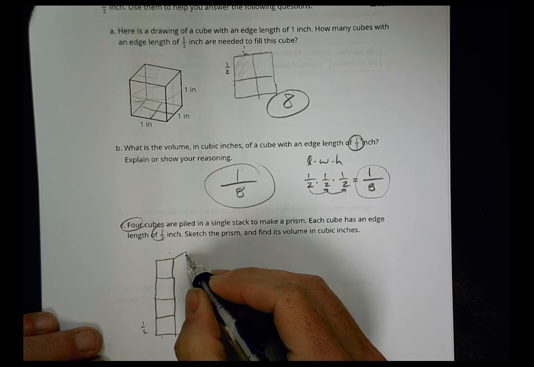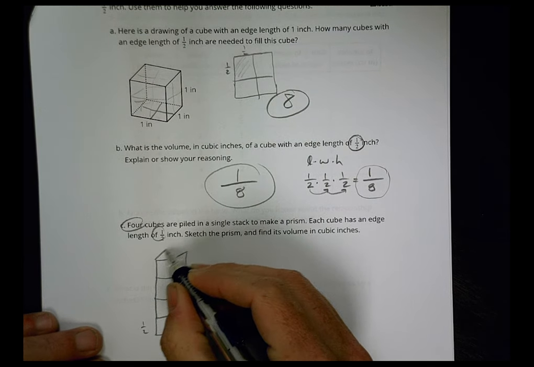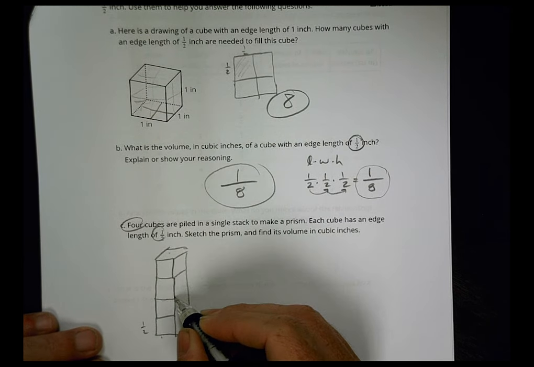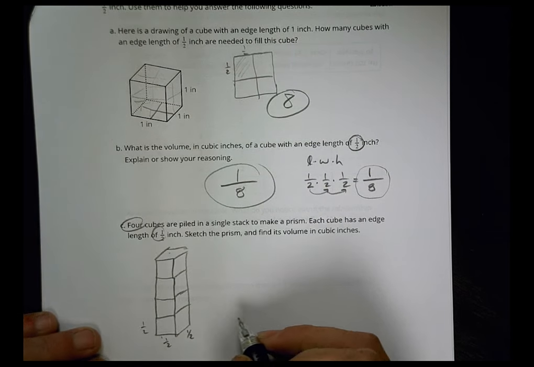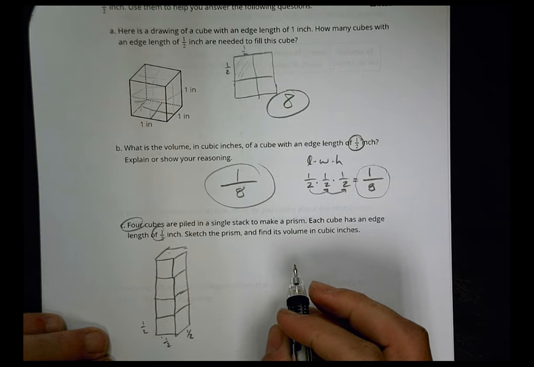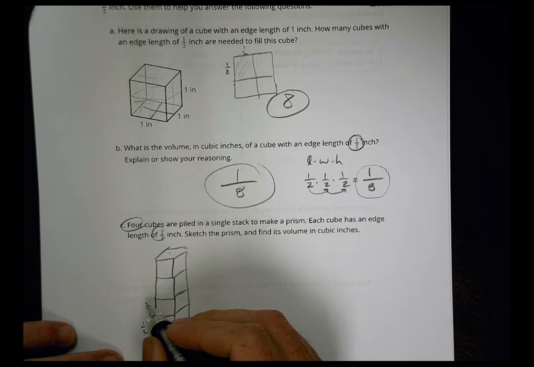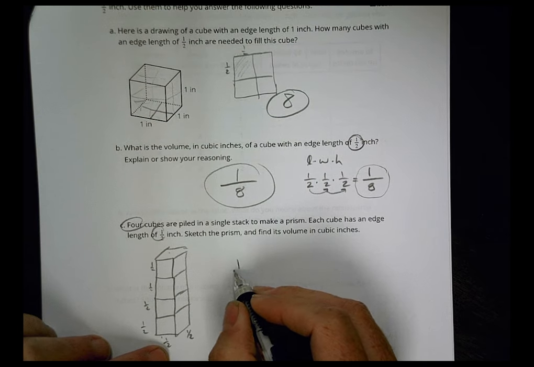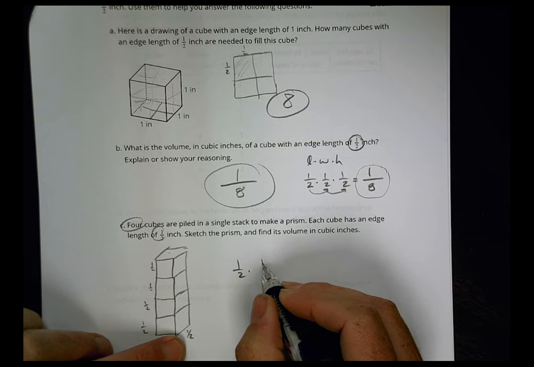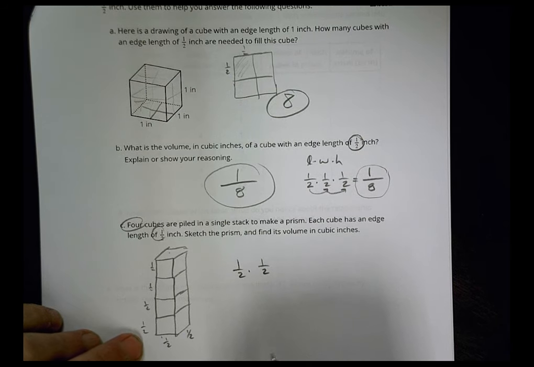Now to make it into a prism, I'm going to go like this, and like this, and we'll draw lines there. Right, so these are all a 1/2 and a 1/2 and a 1/2. We want to find the volume of this whole thing. Now the volume in this case is going to be, I have a 1/2 and a 1/2 and a 1/2 and a 1/2. I know my base is still a 1/2. I know my width might still be a 1/2, but my height is no longer 1/2, is it?